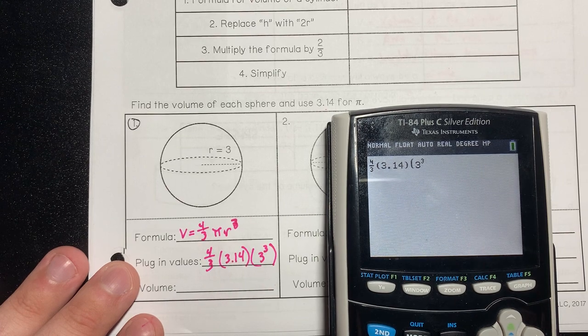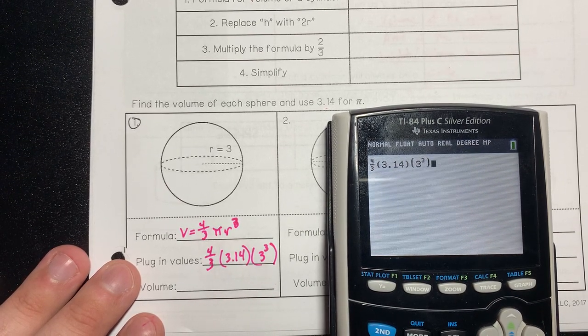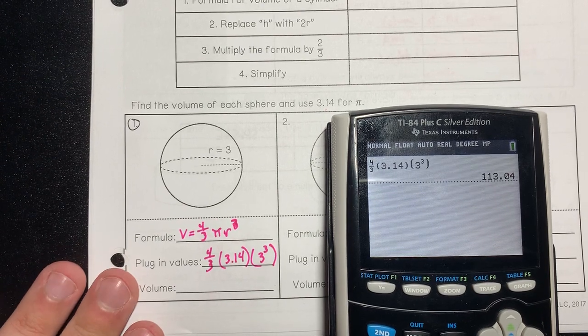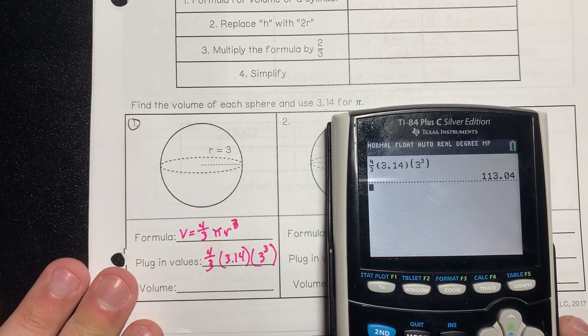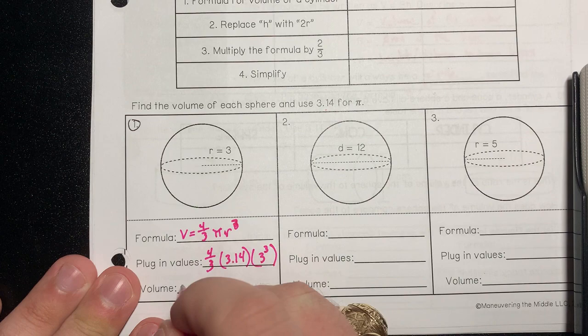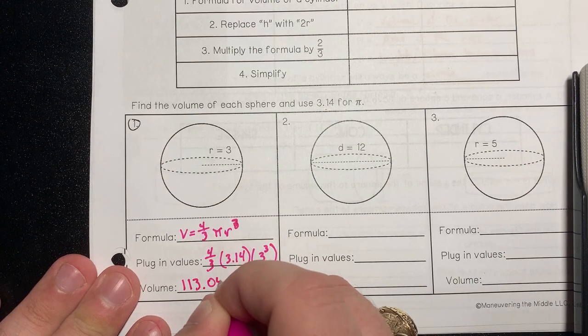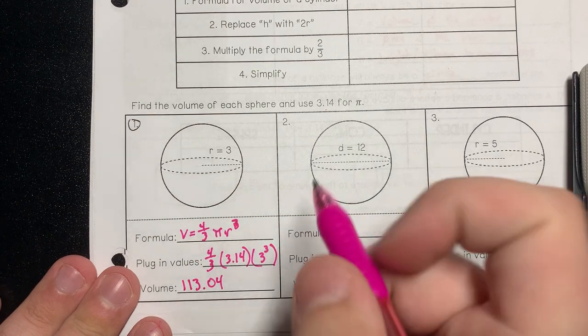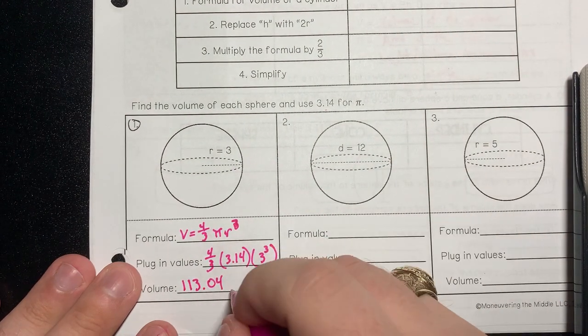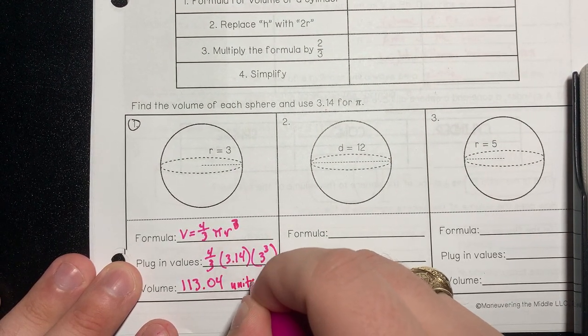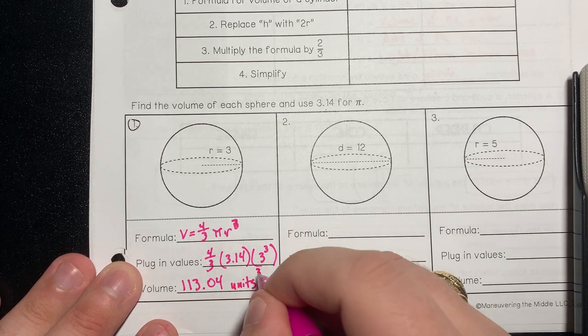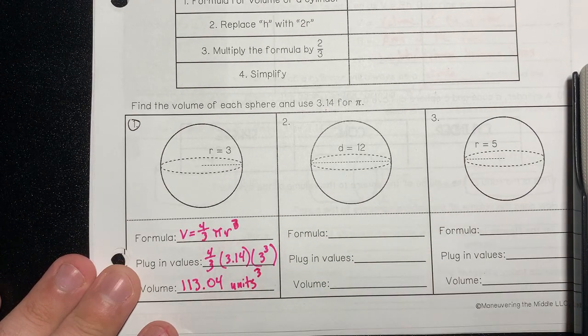And you can plug in a 3 right here for it to be cubed. And then close it with the parentheses. Now if you hit enter, that now gives us 113.04. And we don't have any units, we don't have any inches or anything, so we can just put units. And we always cube them when we're working with volume.